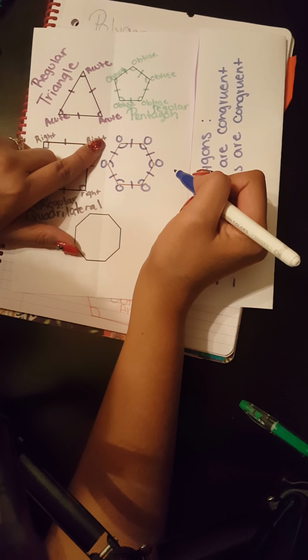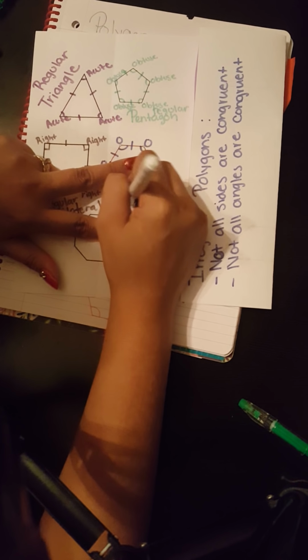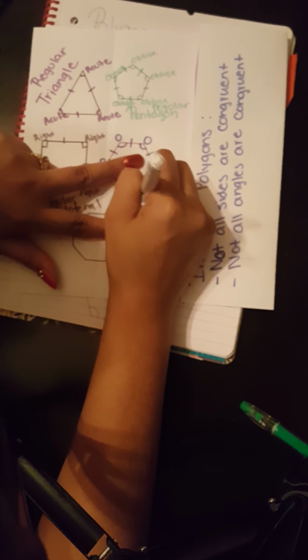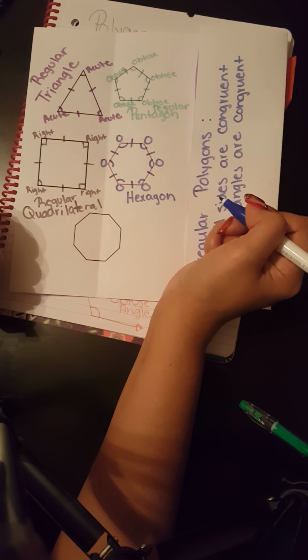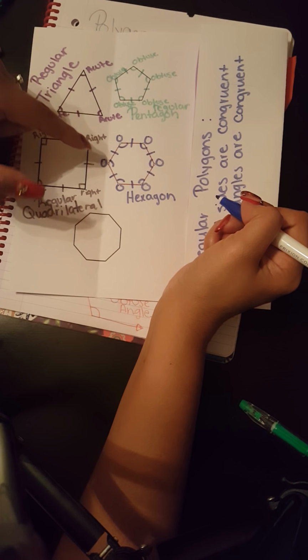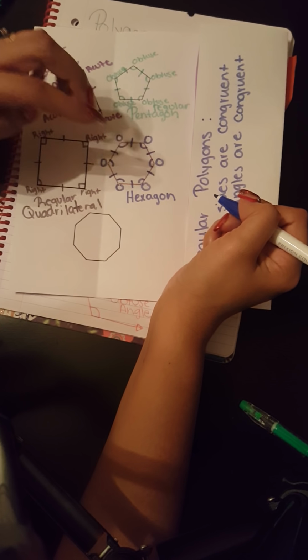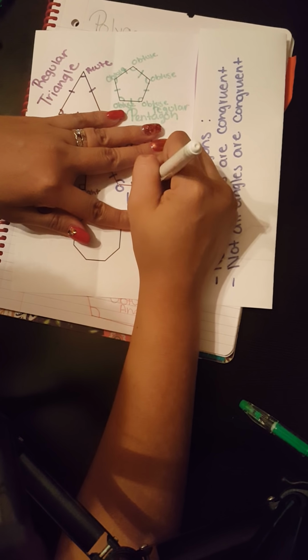What is the name of the shape that has 6 sides and 6 angles? If you're thinking hexagon, you're right. But because all the sides are congruent and all the angles are congruent, this is a special type of hexagon. This is a regular hexagon.